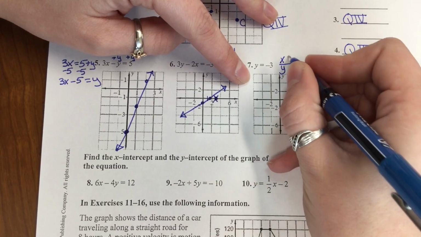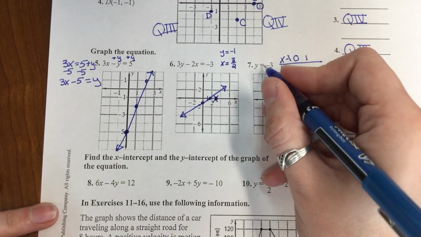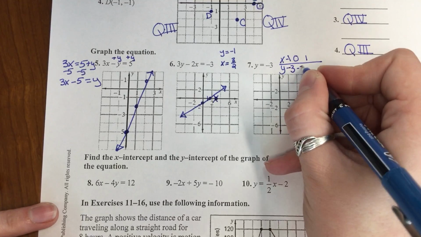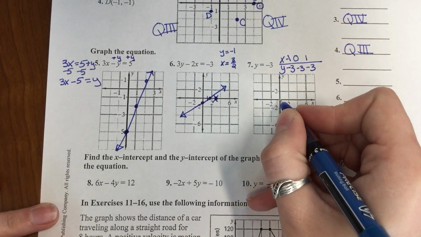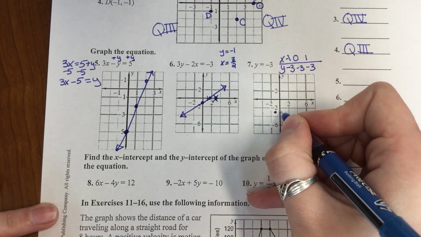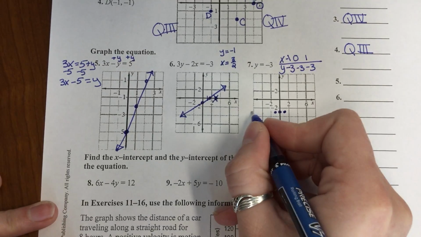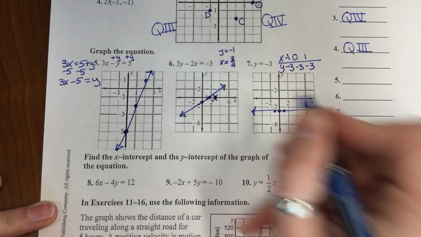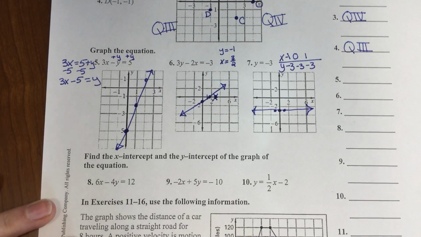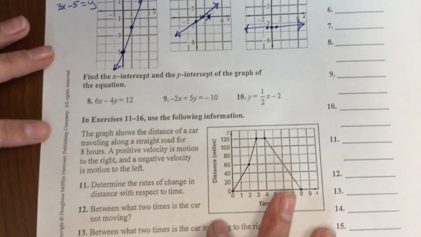Okay, doing this one a little bit differently. We have lots of ways to graph. -1, 0, 1. Y always has to be -3. So -1 is -3, 0 is -3, 1 is -3. Done.